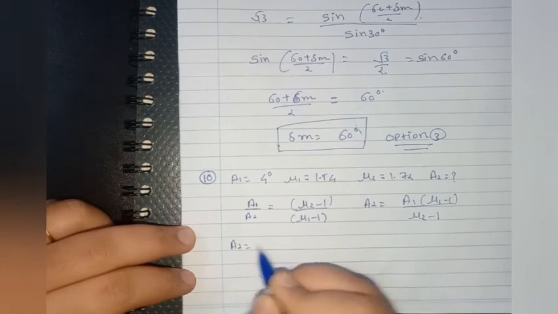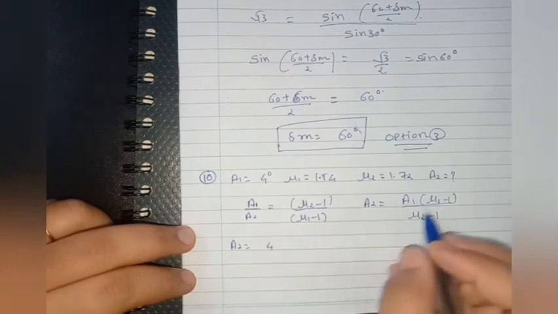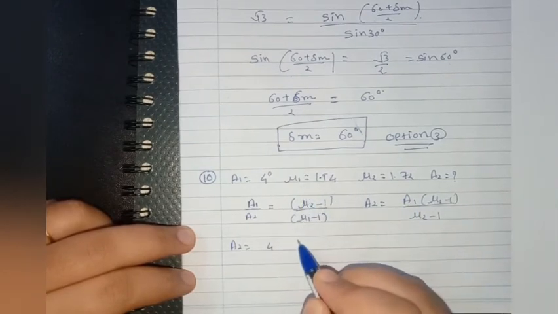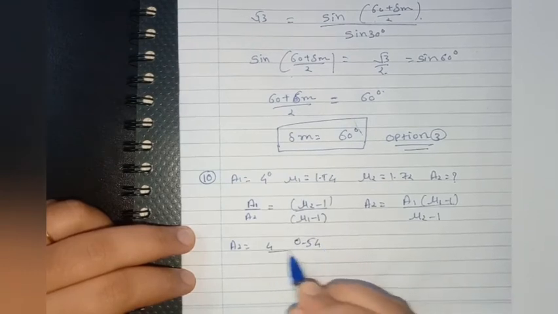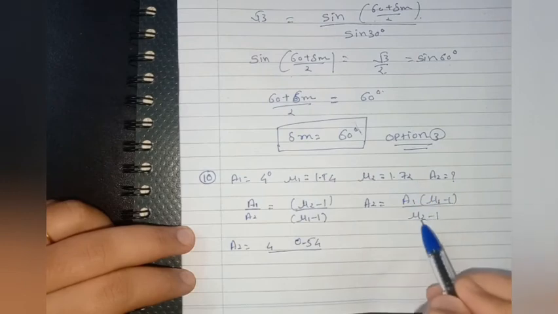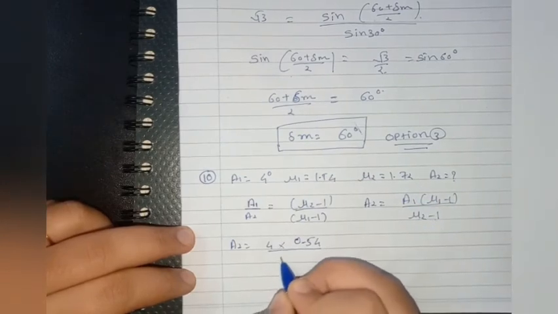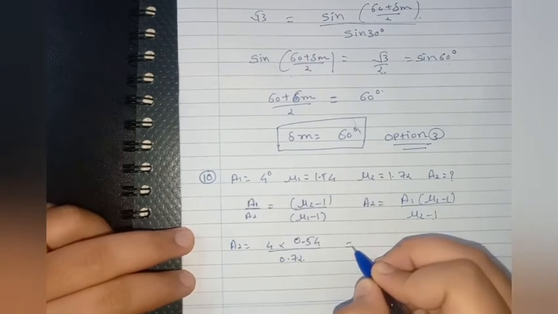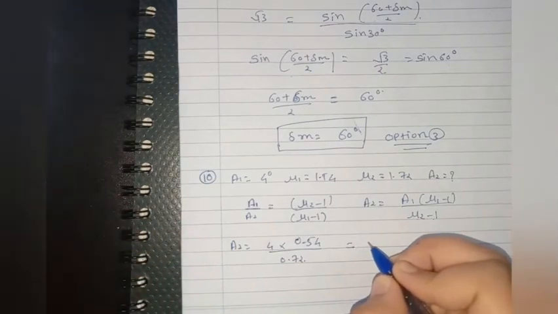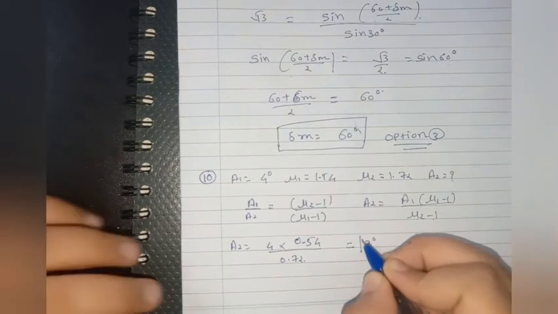So A2 is equal to A1, which is 4, times mu1 minus 1, that is 1.54 minus 1, which is 0.54, divided by 1.72 minus 1, that will be 0.72. Simplify this, we will get A2 is equal to 3 degree.